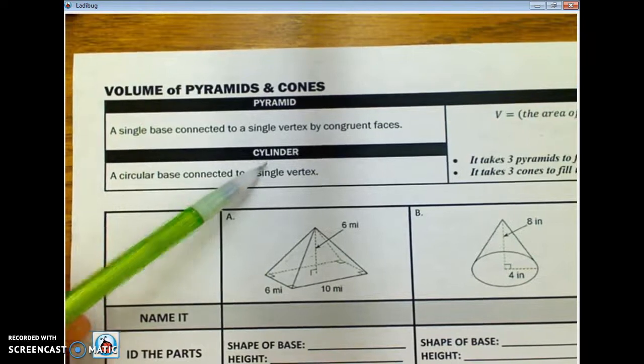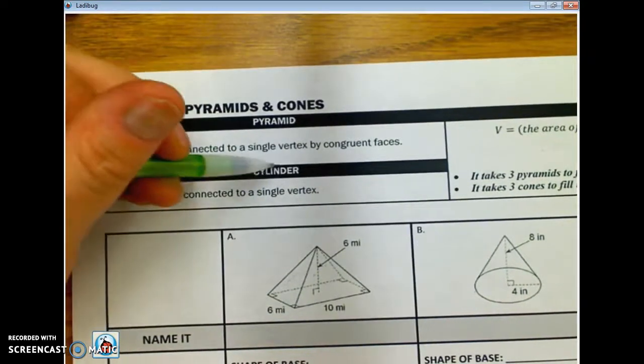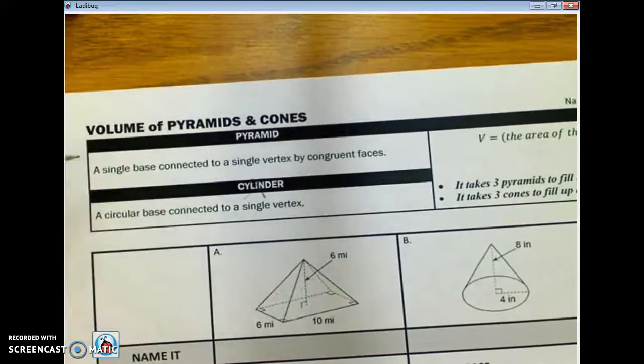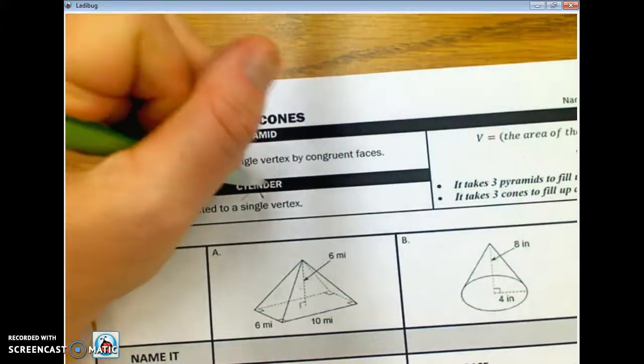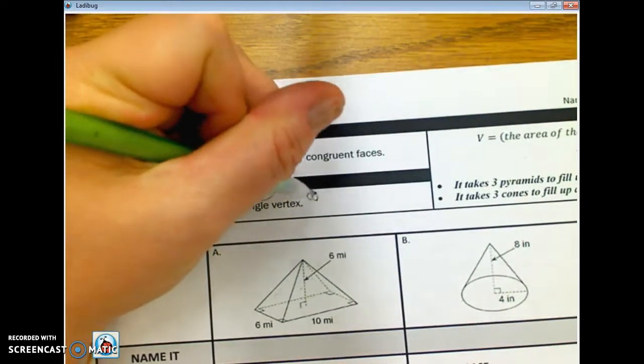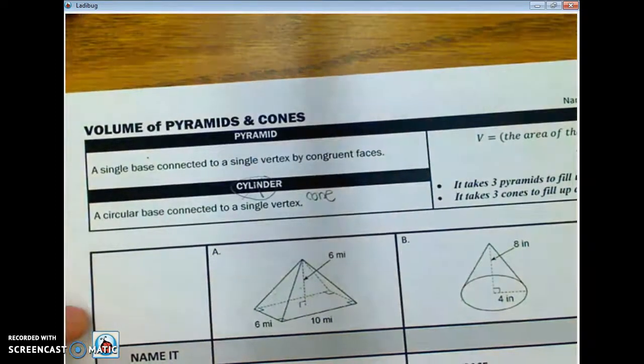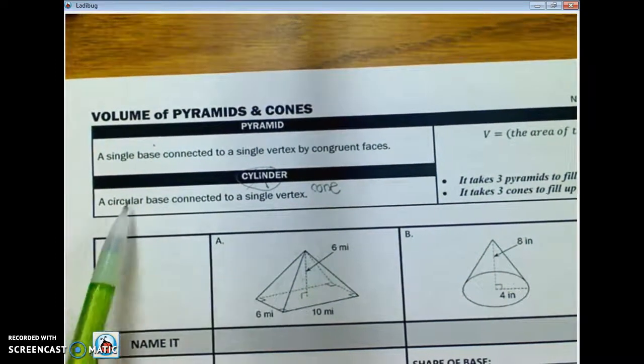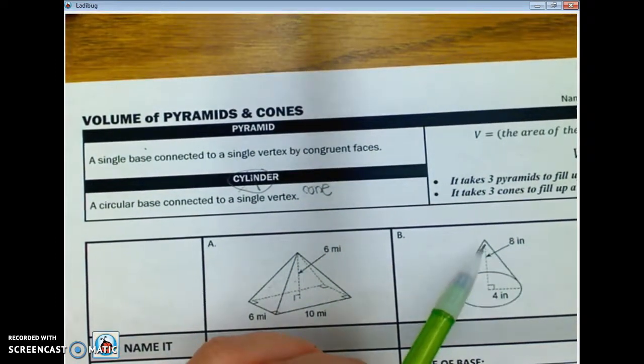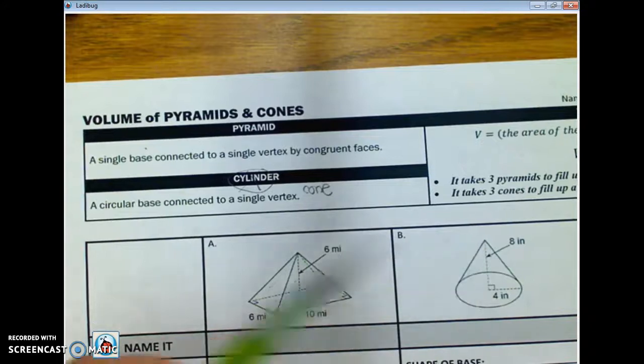And then, oh, this should say cone here. Didn't catch that. Hopefully on yours I fixed it. But this should say cone, not cylinder. So we have a cone, and that has the circular base, and only 1 circular base, whereas a cylinder had 2 circular bases. And again, it comes to a vertex.